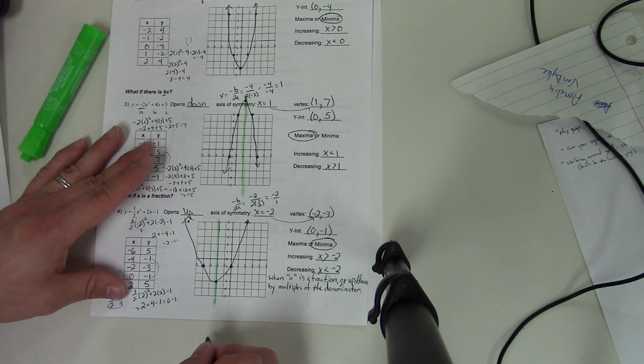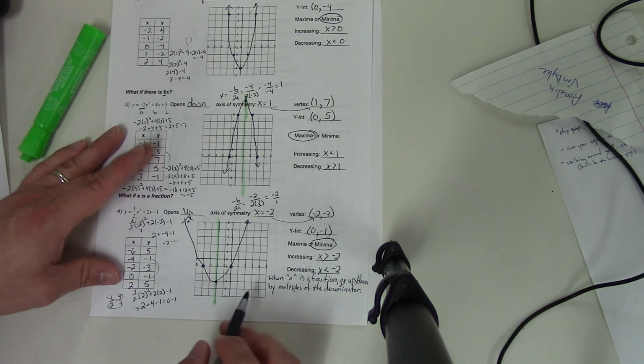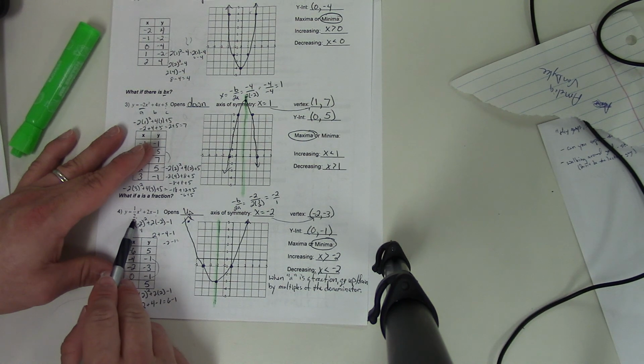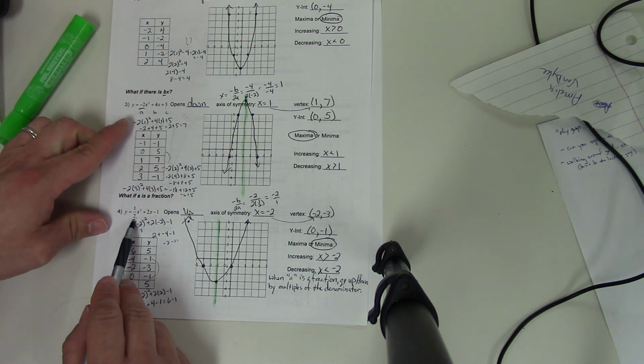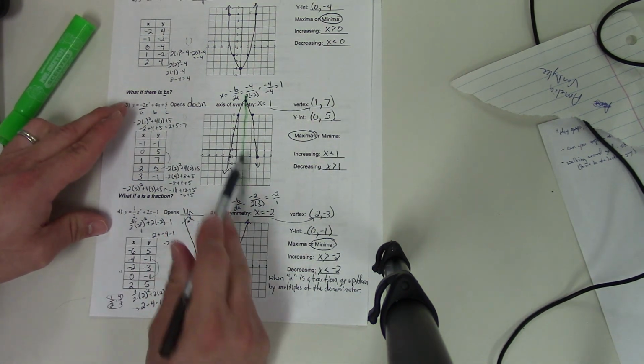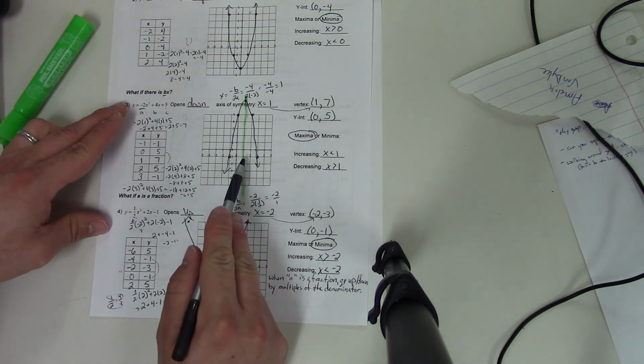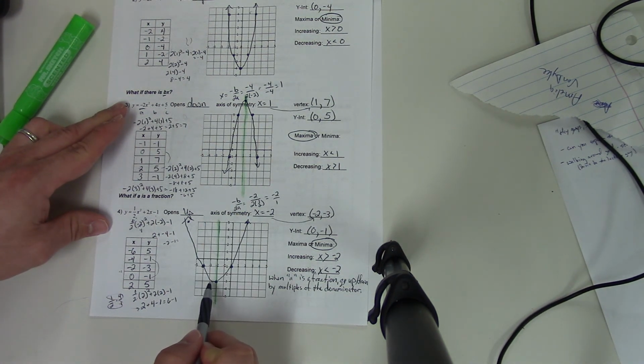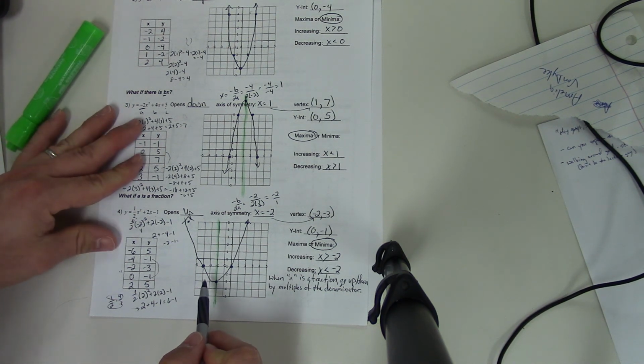Now, the other part of this is what happens to a graph when the a was a fraction compared to when a was a whole number. Just look at the two graphs. What's different? This is what I would call a skinny graph. This is what I would call, well, maybe I better not say fat graph. I just did.